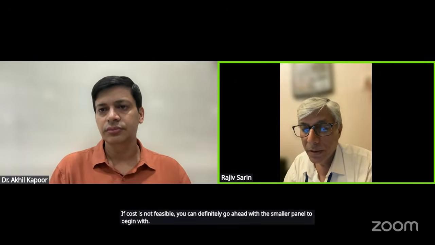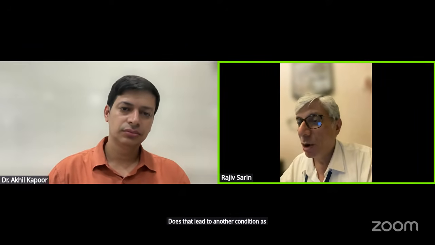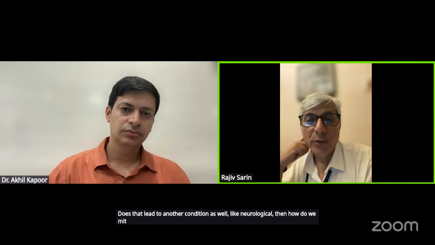Okay. So another question I'll read out, Garima Gupta has asked, when we start immunotherapy and make changes in the gut microbiome, does that lead to another condition as well, like neurological? Then how do we mitigate the issue?